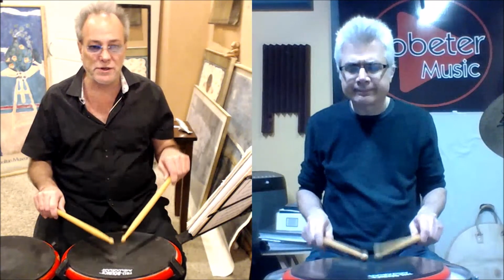So we do that at both ends, right? So we have a throw with this particular grip, and we're really concentrating on the thumb.